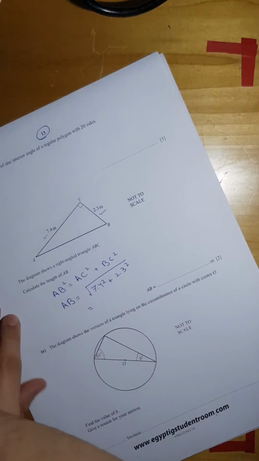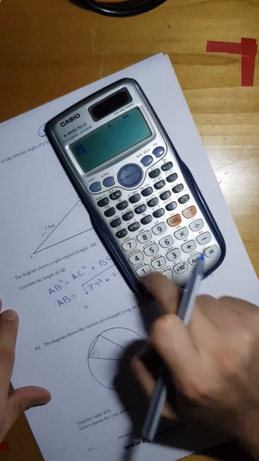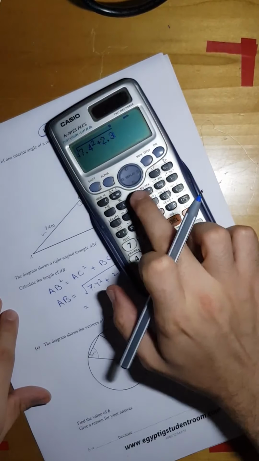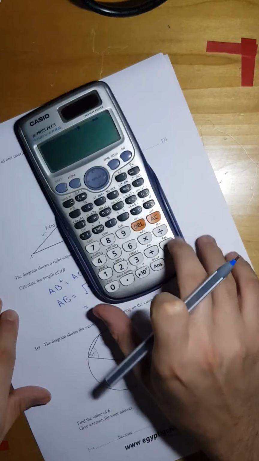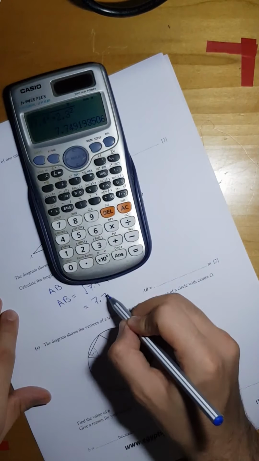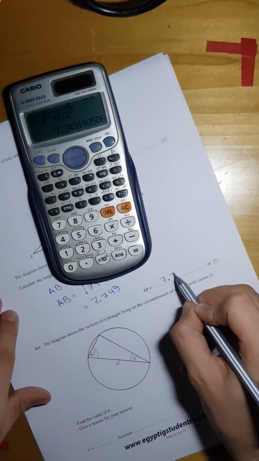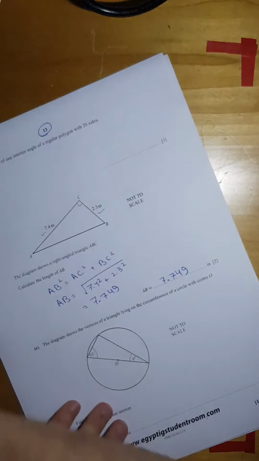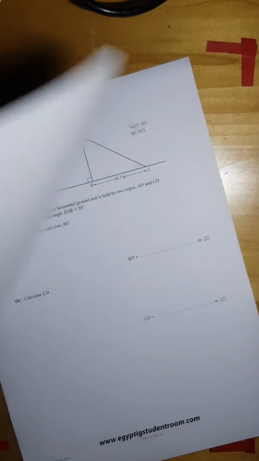Now let's write this down on the calculator and see what the answer is. 7.4 squared plus 2.3 squared, square root, gives us 7.749. Okay, 7.749. So easy enough question, right? Now to the next question.